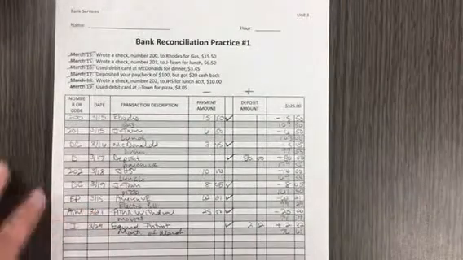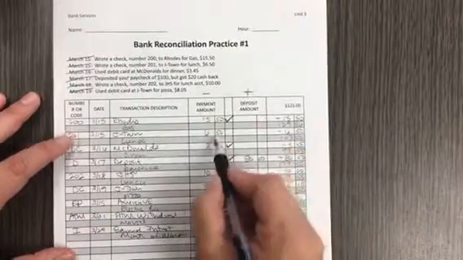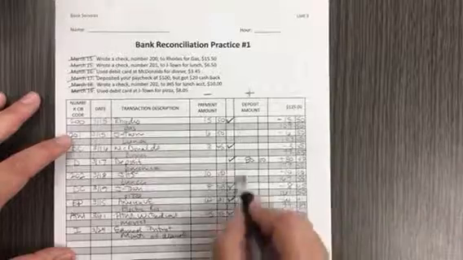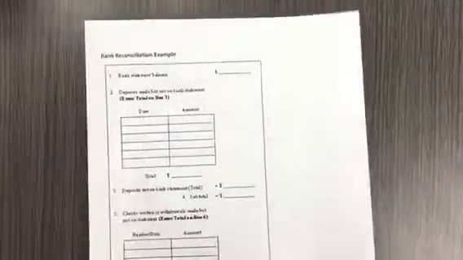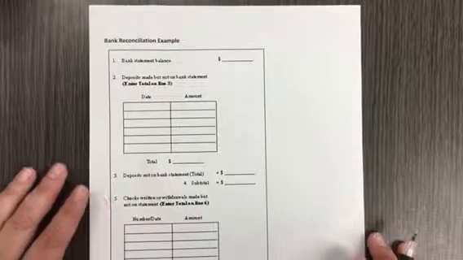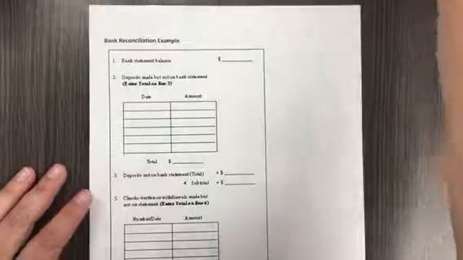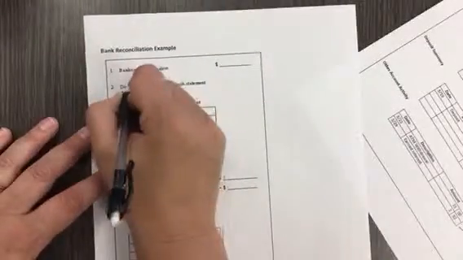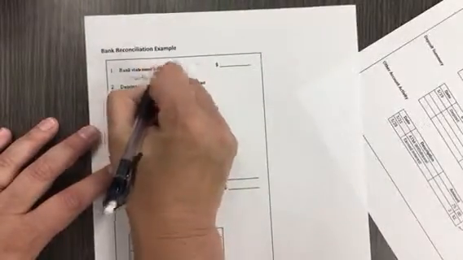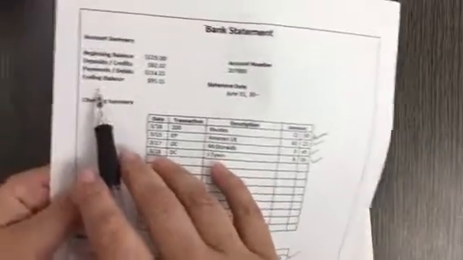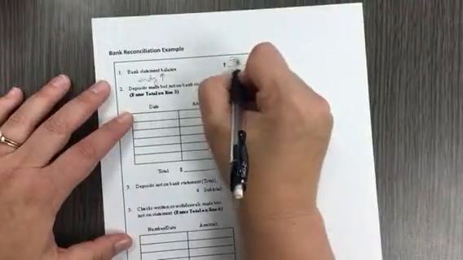So now we're ready to look for the two items, or three items. Looks like we have two. There's one here and one here that are going to have to be put onto our reconciliation form here. So the first thing we're going to do is get our ending bank statement balance. If we look at our bank statement, here is the ending balance right here of $93.11. So that's what's going to go right up here, $93.11.